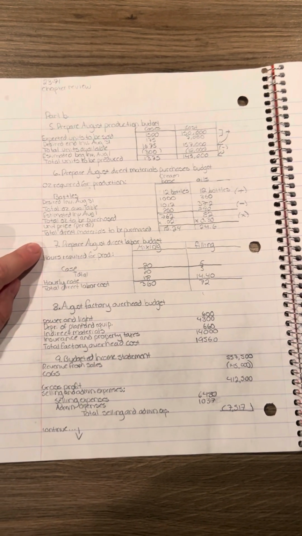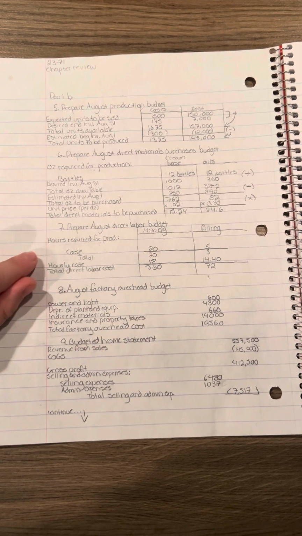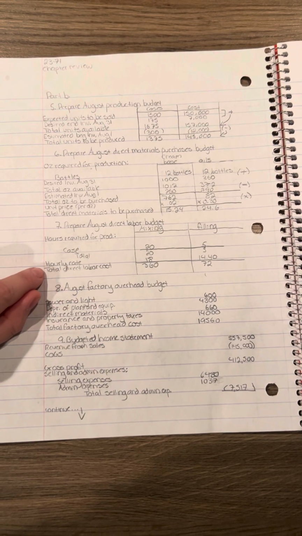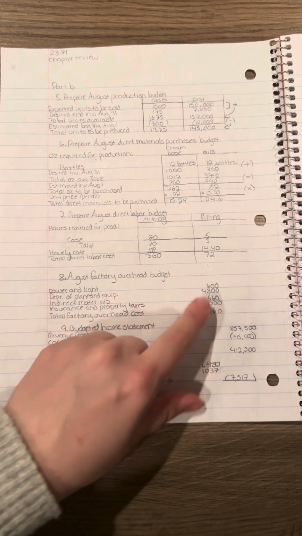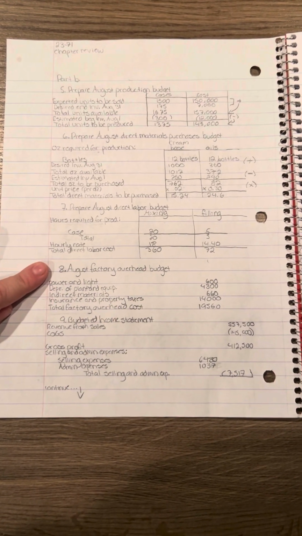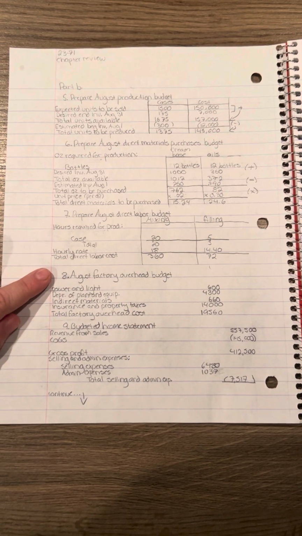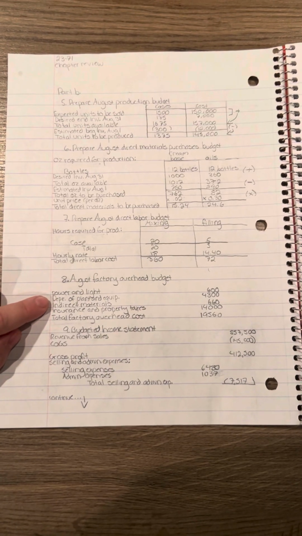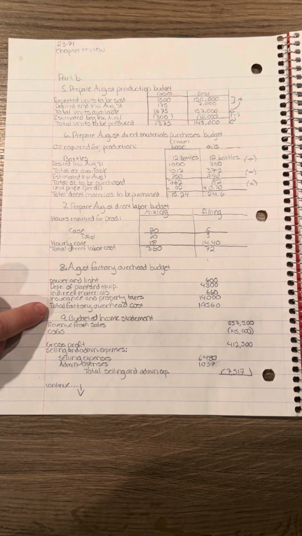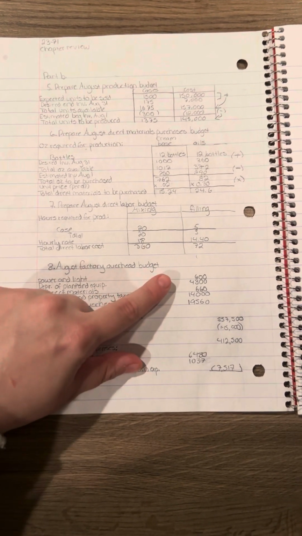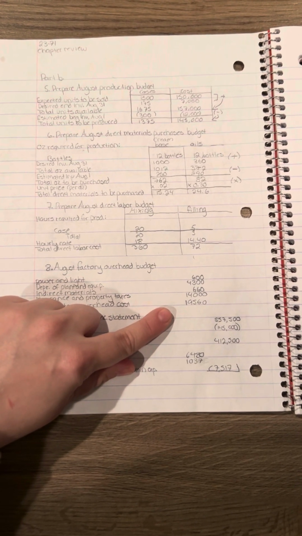Number 7, prepare the August direct labor budget. Hours required for production, the case, total, hourly rate, and total direct labor cost. As you can see here, for mixing it's 360 and for filling it's 72. Number 8. Factory overhead budget. Power and light, depreciation of plant and equipment, indirect materials, insurance and property taxes, and total factory overhead cost. You have 600, 4,300, 660, 14,000, which equals 19,560.